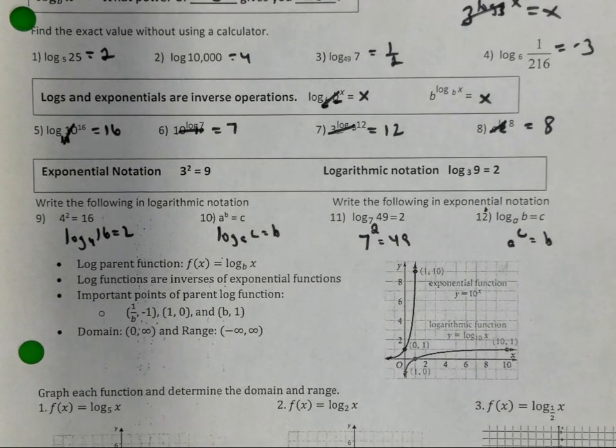We were going to do graphing laws today. We're going to save that for Monday.